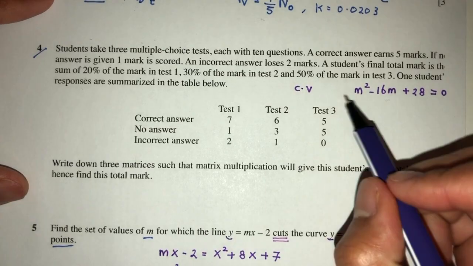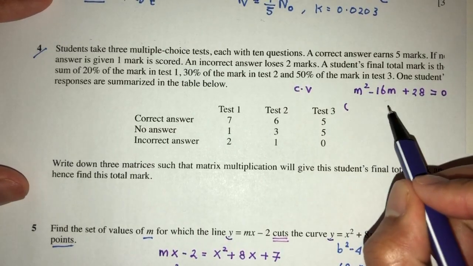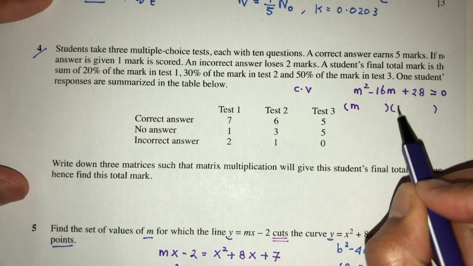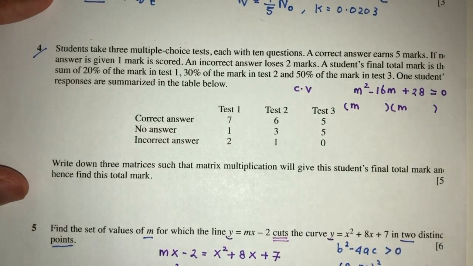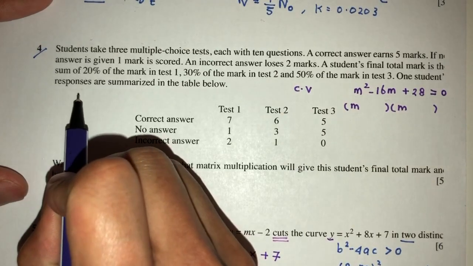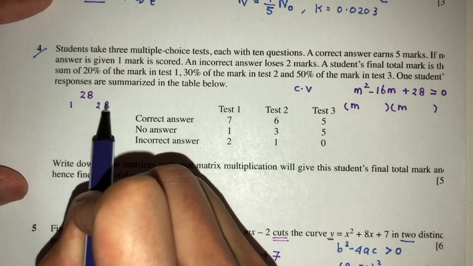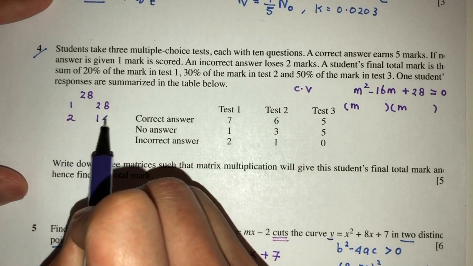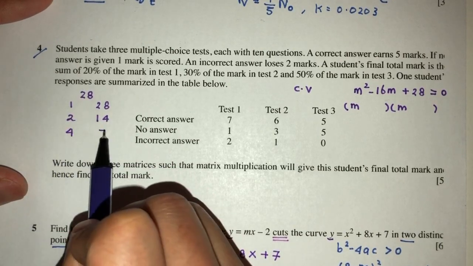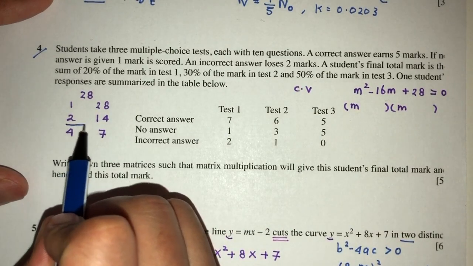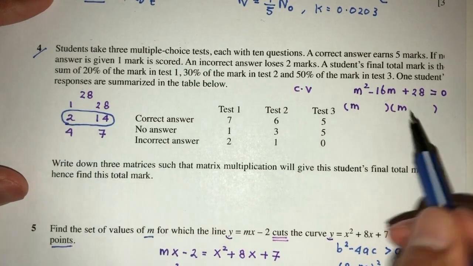Now, we have to factorize to solve this equation. M squared is m times m, and 28. Let's find the factors of 28. So what do we know about 28? 28 is 1 times 28. It is 2 times 14. It is 4 times 7. As we can observe by trial and error, we can use 2 times 14 for this factorization.